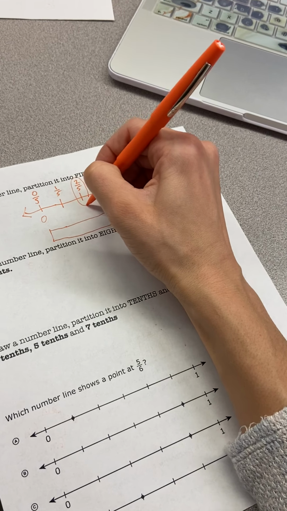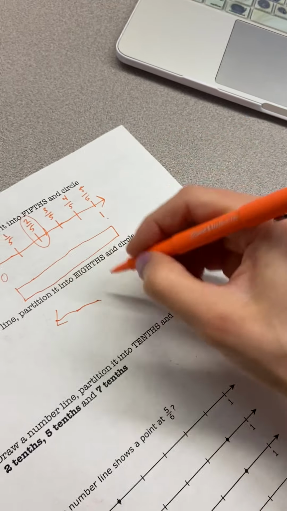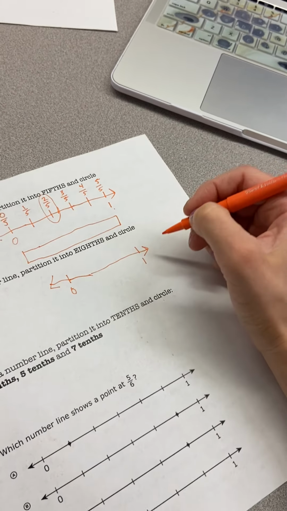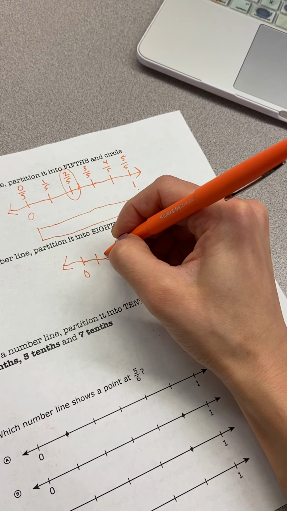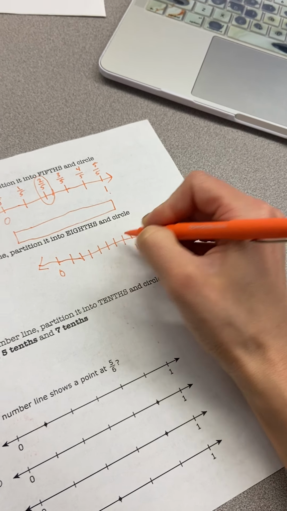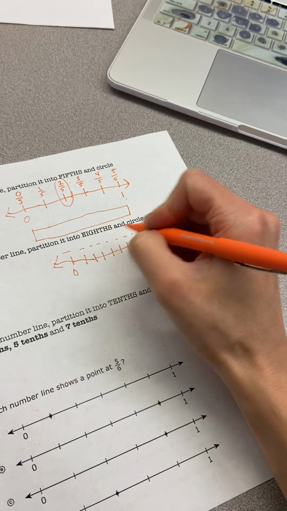And then it says circle 2 fifths. Again, drawing my number line, labeling my whole from 0 to 1. Now I need eighths. 1, 2, 3, 4, 5, 6, 7. Again, I write my denominator at every single tick mark.